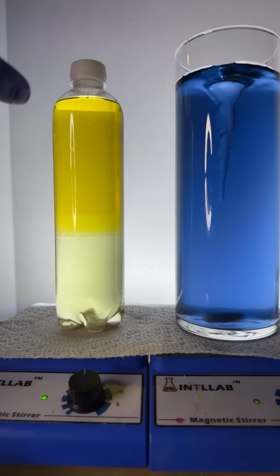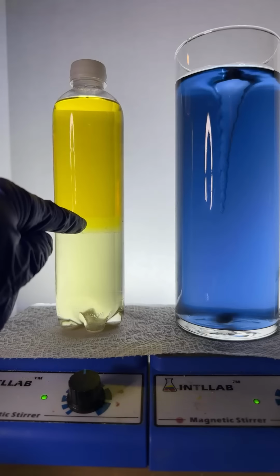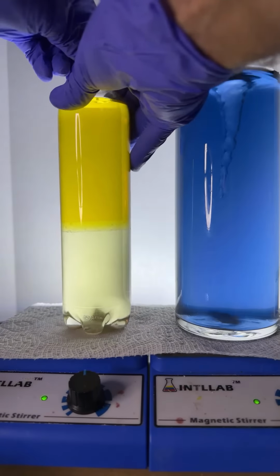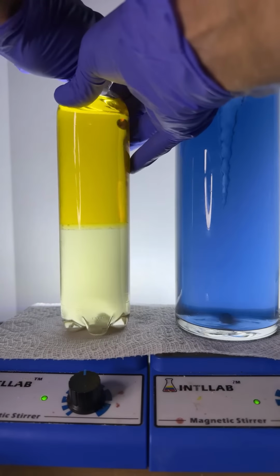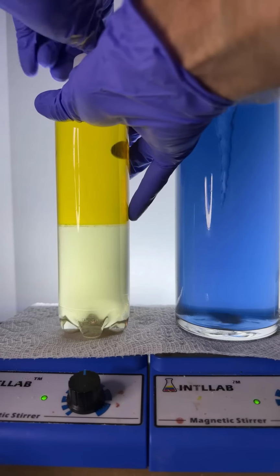Okay, here we go. We're now going to add some, let's add acid to this, okay? Let's add a little bit of acid. Remember, we got the universal indicator in here.